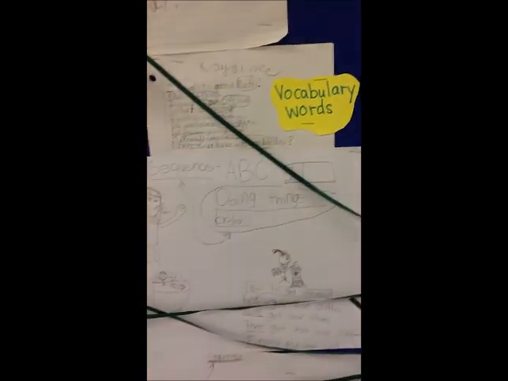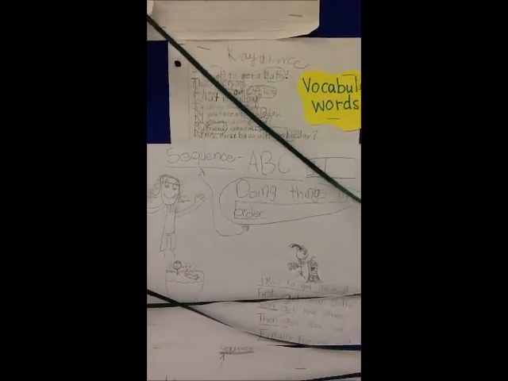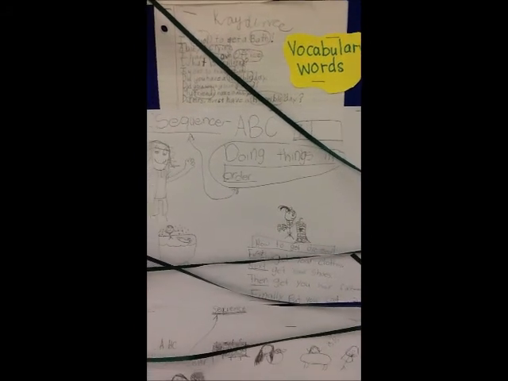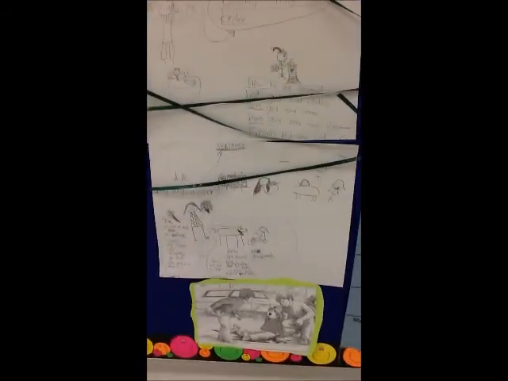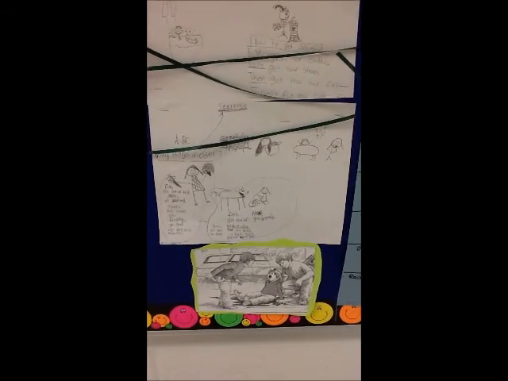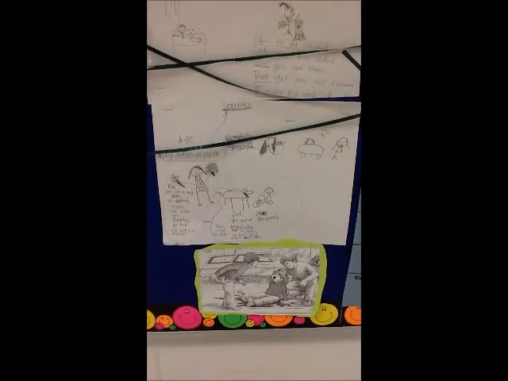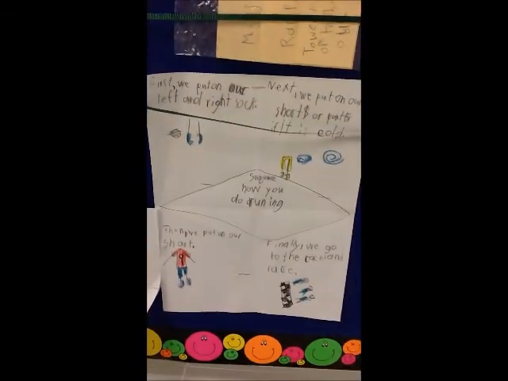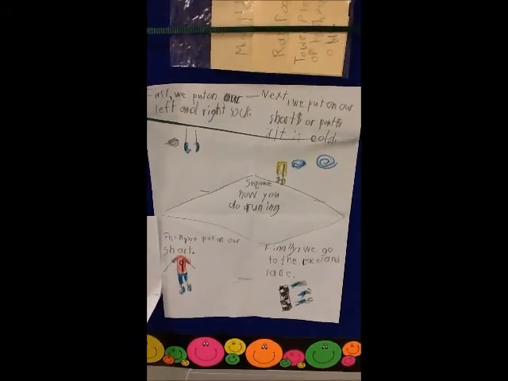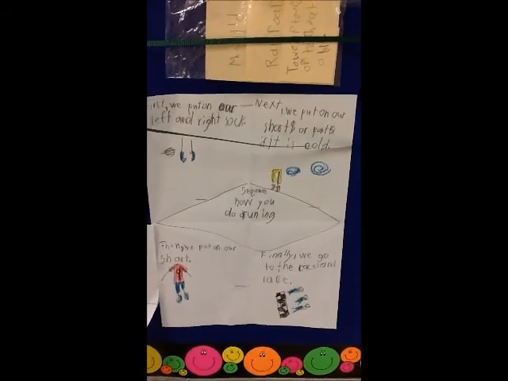So here are the vocabulary words. Students were sequencing them, it looked like. Doing things in order. Here's another Foursquare on sequencing, on how you do running, it looks like. How to make a picture with crayons. There's another Foursquare using transitional words. Here's the words in ABC order.